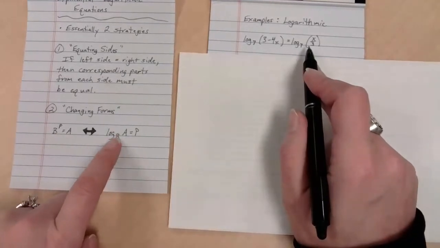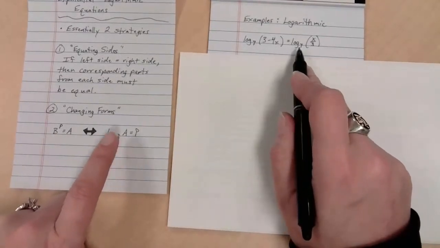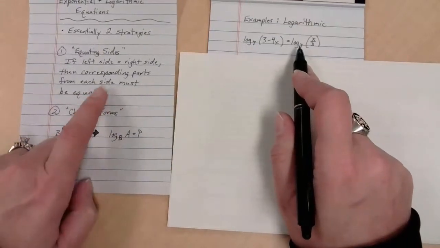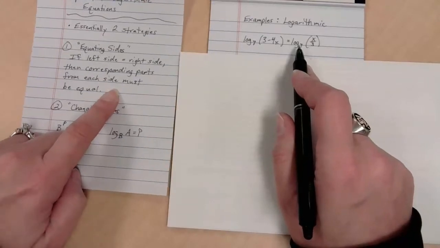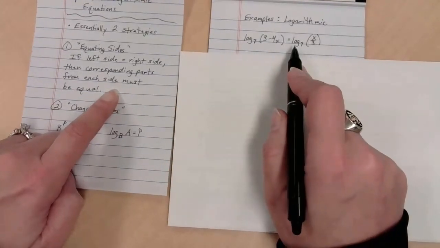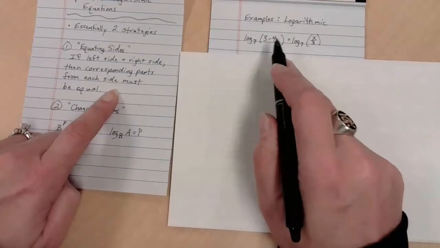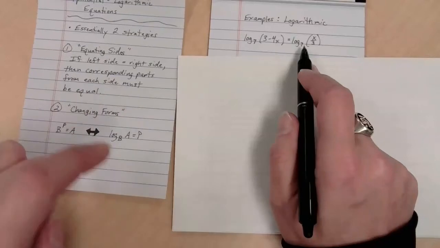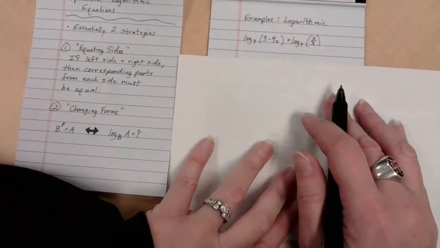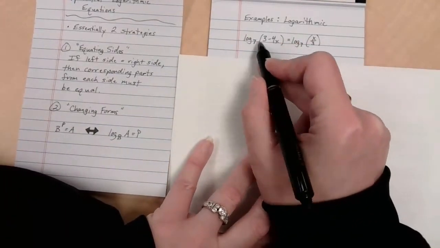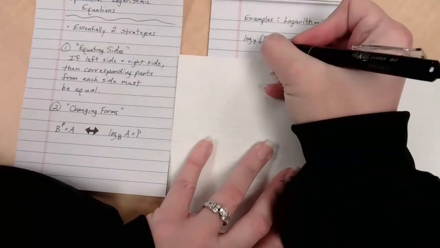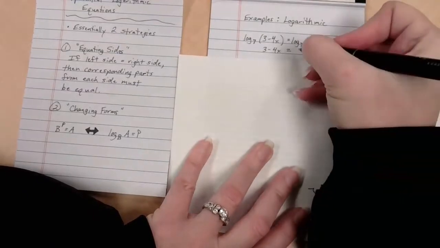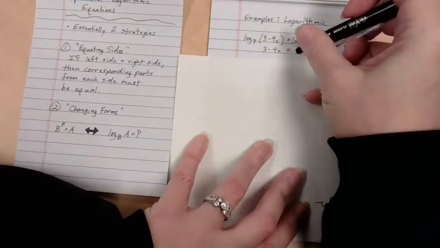Is this something that looks like this? Not so much, because this has 1 log and this has 2 logs, 1 log on each side. So maybe again equating sides makes more sense. There's a log on the left, log on the right, corresponding parts match. Base 7 on the left, base 7 on the right, corresponding parts match. If all that is true, and the left side really does equal the right side, what that means is that this answer piece, so to speak, again, it doesn't really have a name. That makes me sad. 3 minus 4x must equal this piece on this side, which is x over 3.